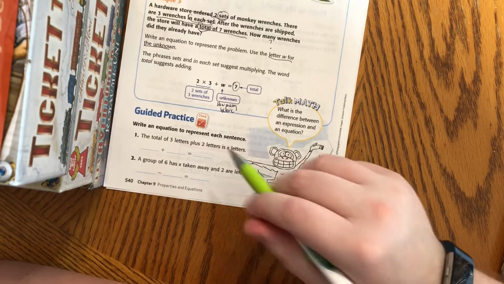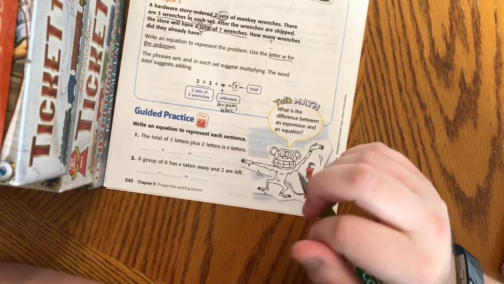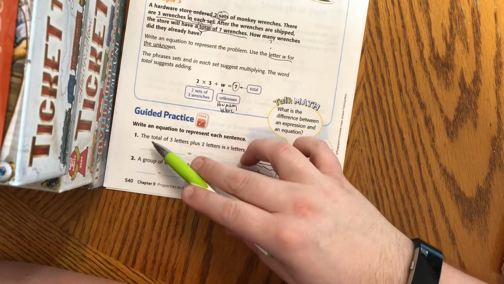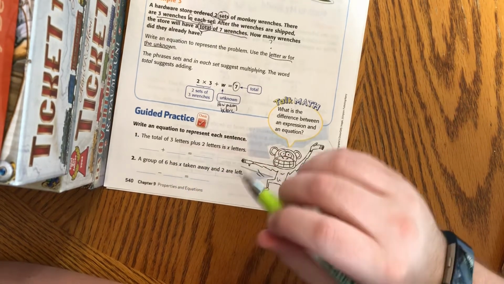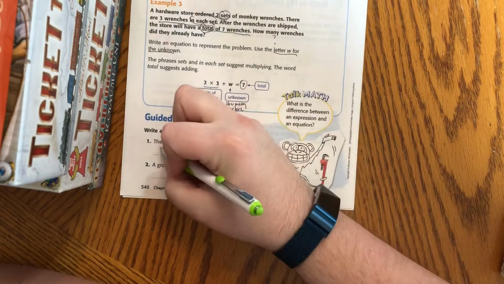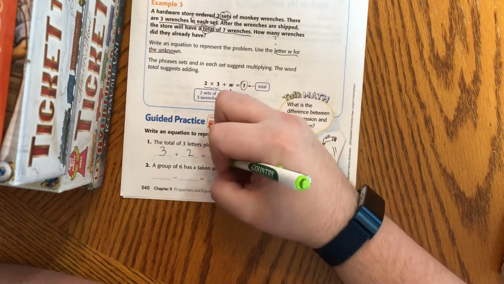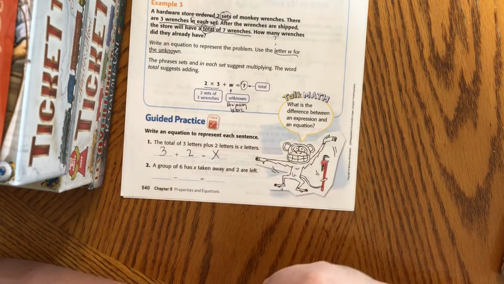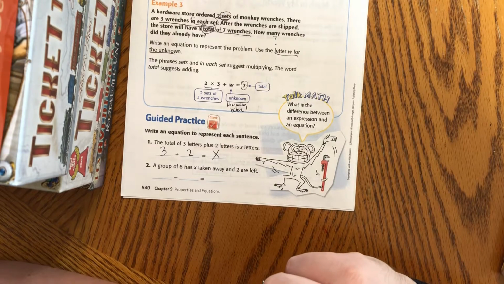So now for number 1 and 2, we're going to write an equation representing each sentence. So number 1, the total of 3 letters plus 2 letters is X letters. So we have 3 letters plus 2 letters equals X letters. So X would be our total, and we don't know that. Okay, so that's why we put the X there.